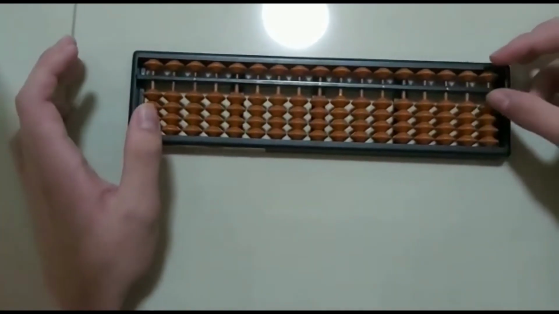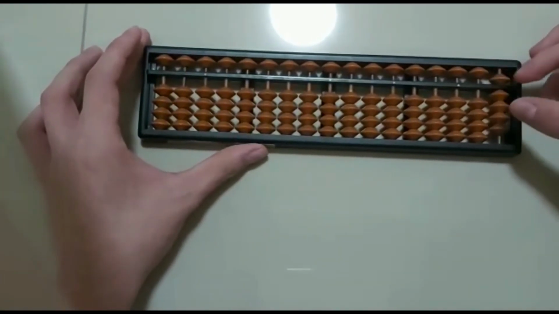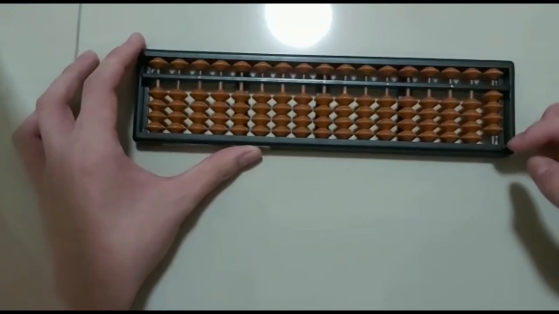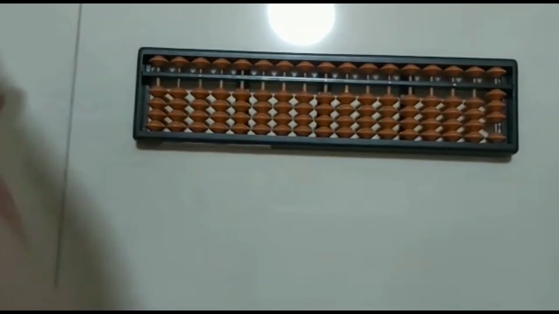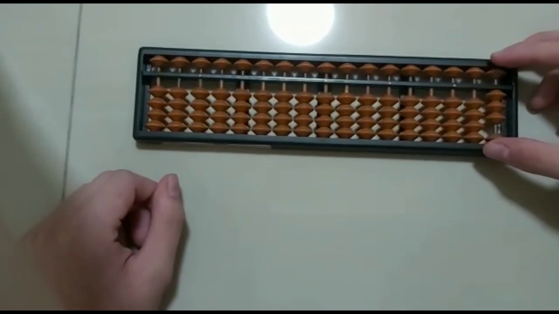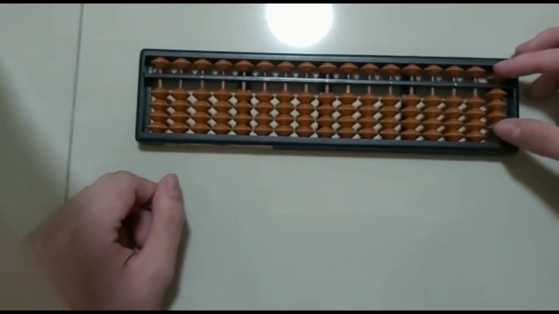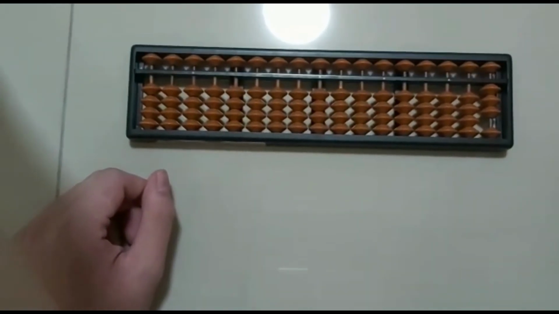Okay, lastly I have 9 minus 6, minus 5, minus 1, because 6 is comprised of 5 and 1. So 9 minus 6 is 3. Again, I split it open like that.